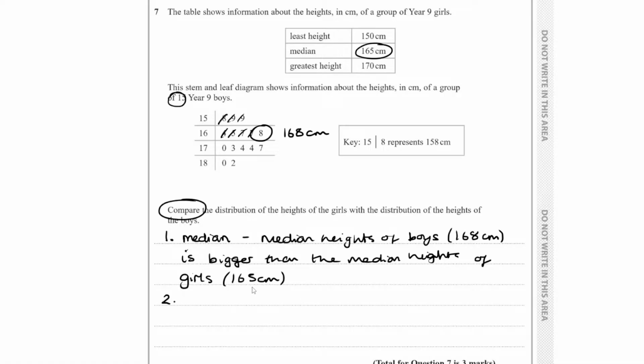And then number 2, the second thing you need to mention is normally a spread. So you're either going to mention the interquartile range or just the range in general. Normally with box plots, I like to do the interquartile range, but do you see how we don't have enough information from the table for the girls? We don't have the interquartile range. But they've given us the least and the greatest, which is the range. So in this case, I'm going to use the range, okay? So either the whole range or the interquartile range, whichever one relates.